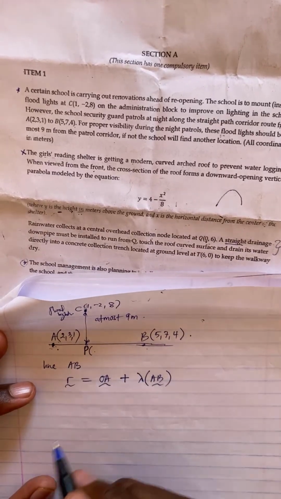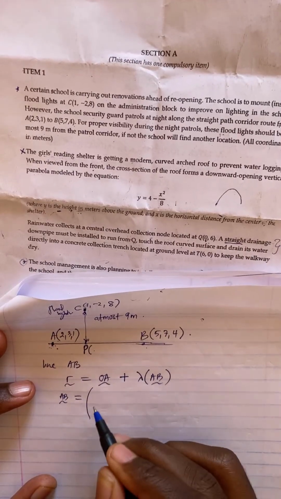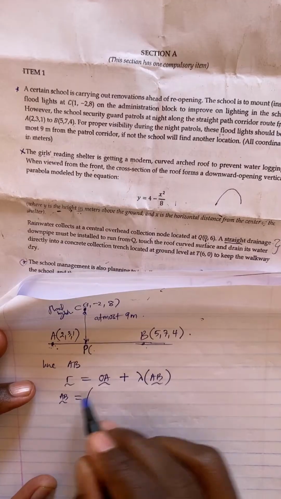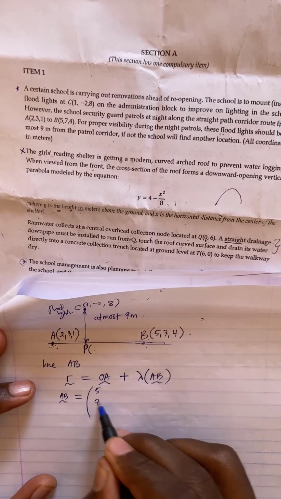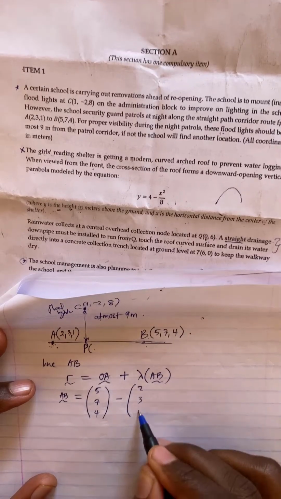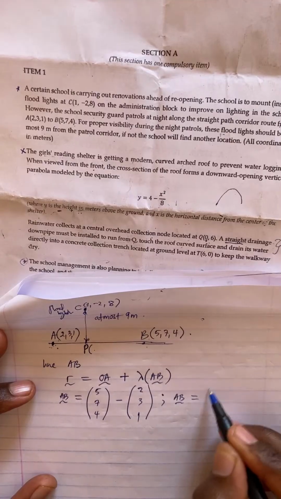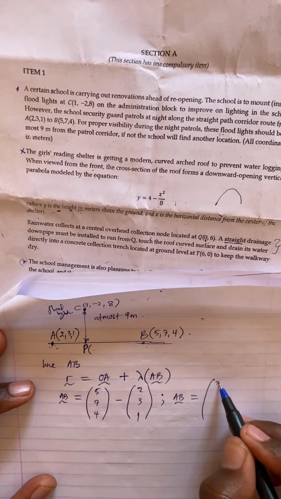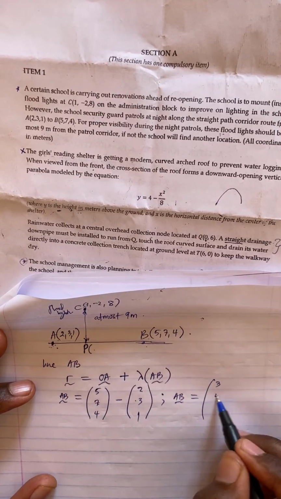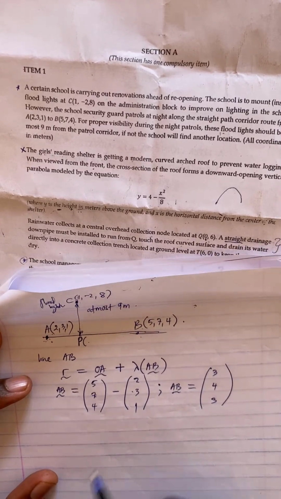Our AB will be equal to OB minus OA. So when we subtract very well, 3, 4, and 3. So this is our AB.